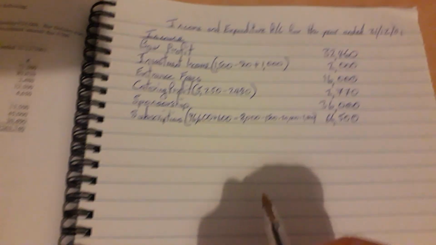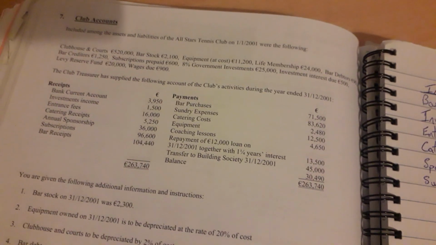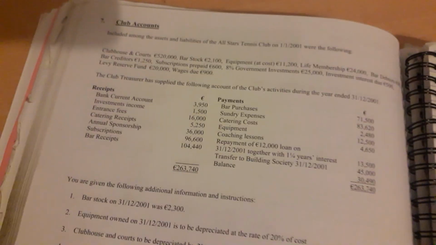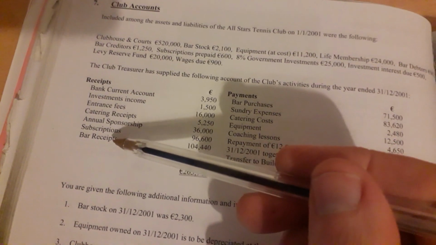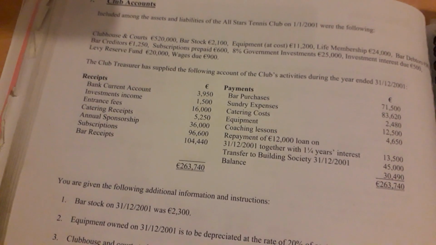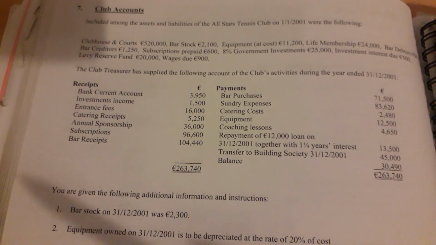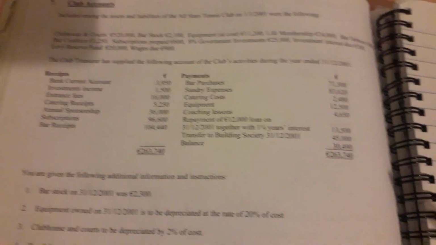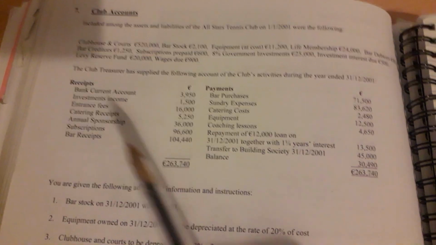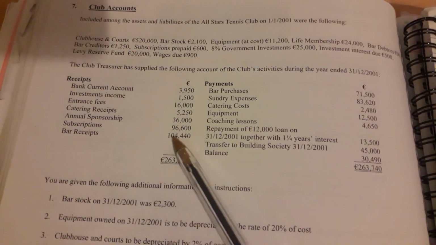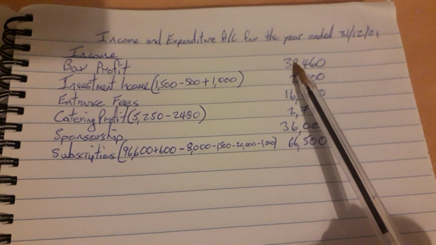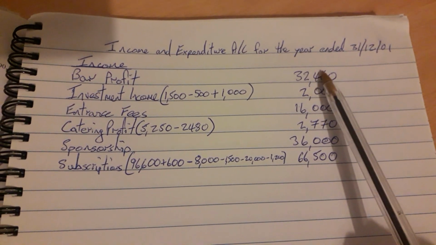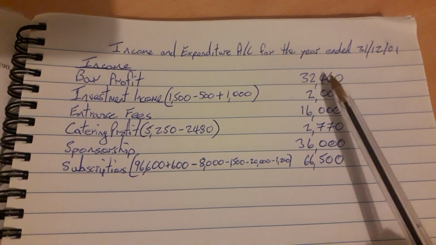And we're nearly there. As we're looking down through the receipts and payments, after the subscriptions, we have bar receipts. Now, the bar receipts are, as we mentioned in the video about the bar profit, they do not go in because that figure has already been used in calculating this bar profit. So we don't want to put it in again, because if we put it in again, it means that we've included the figure twice and we'll be overstating our profit essentially.